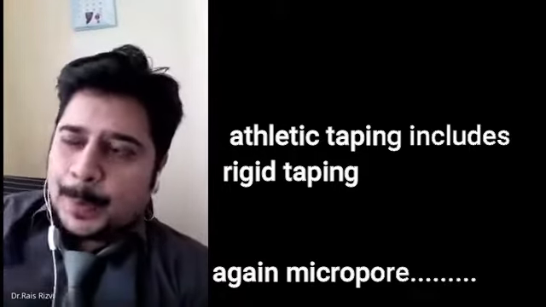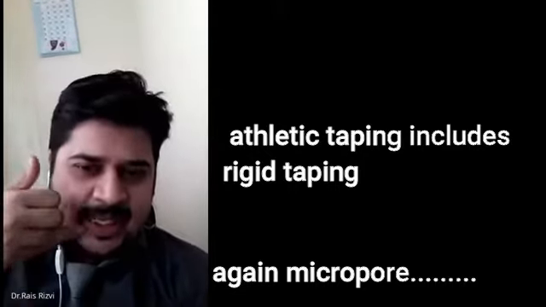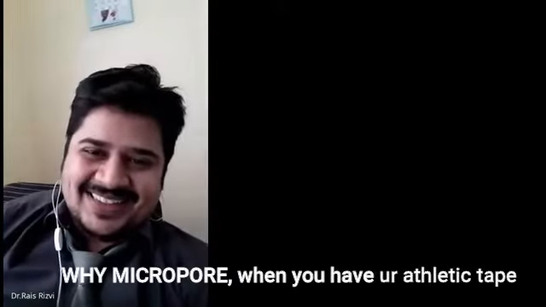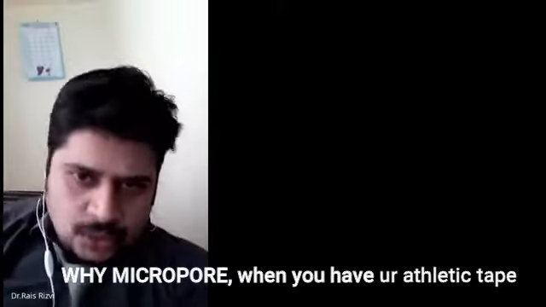Micropore, as I told you, is commonly used for temporary applications. It stays for 7 to 8 hours. You can apply it for smaller areas, like facial palsy, or when doing body taping, small. On big joints like the shoulder or knee, micropore will tear off, it's paper, it will tear. So for smaller applications, smaller joints, temporary applications, you can use it.